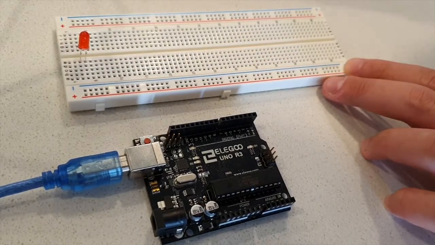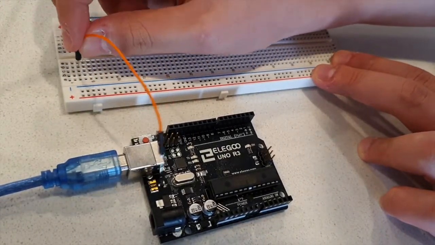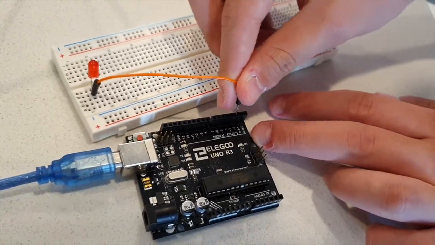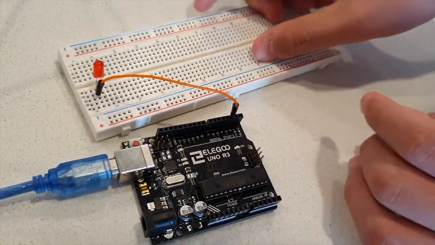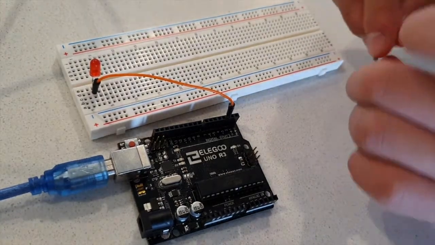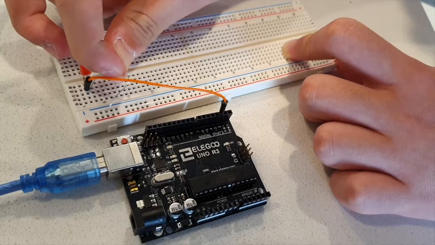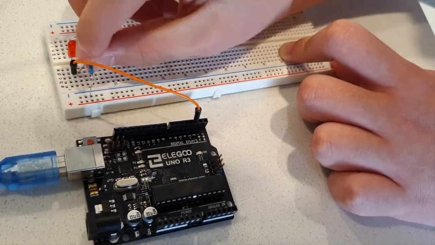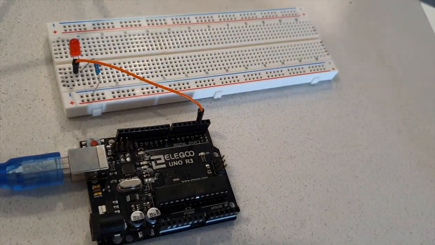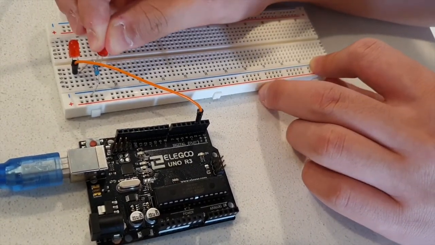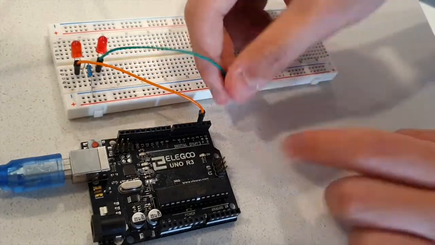I start by placing down each of the 6 LEDs. Along with them, I place a 220 ohm resistor along with a wire connecting it to one of the pins on the Arduino. The LED's cathode will be connected to the resistor, while the LED's anode will be connected to the pins. I will repeat this 6 times, so I will speed it up for your viewing pleasure.